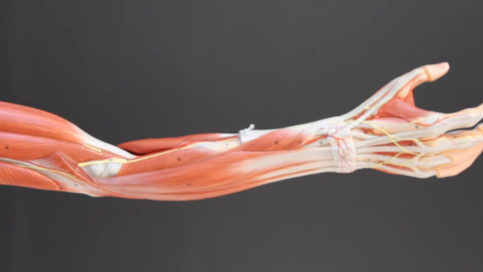In working out actions of these muscles, don't forget those simple rules we talked about earlier.